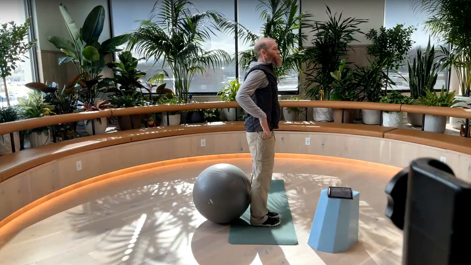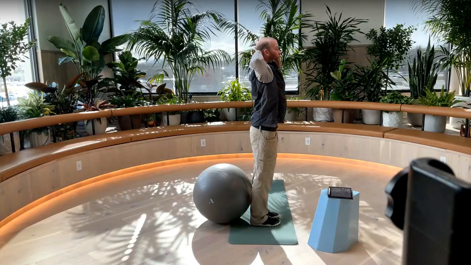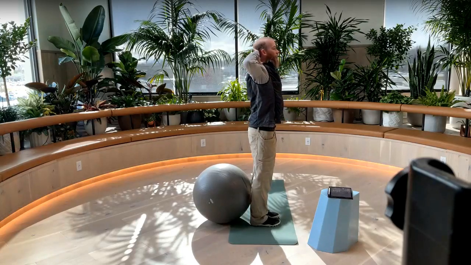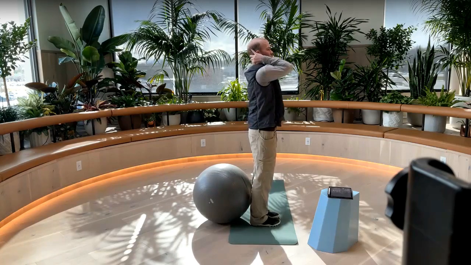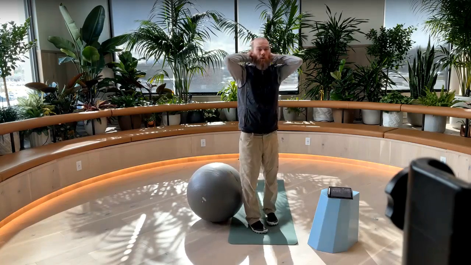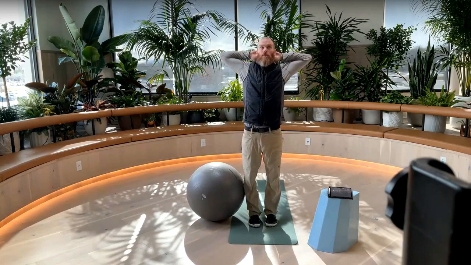From there, up the armpits, thumbs up behind the ears, hands behind the head, and we're going to be in elbow pack. So elbows open, elbows closed. Elbows open, 2-second hold, 1, 2, elbows closed. 1, 2. Someone cannot get their elbows together in the front.